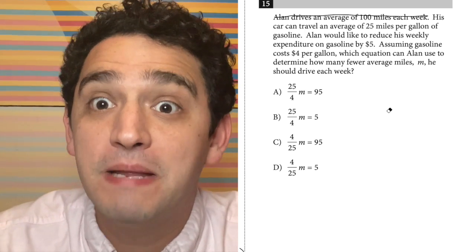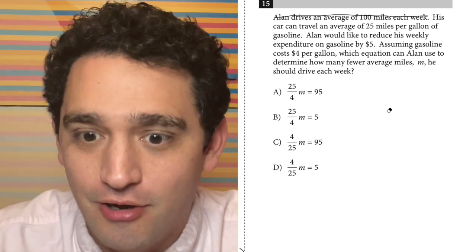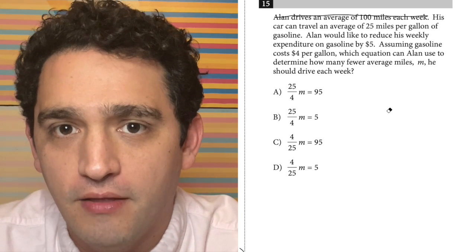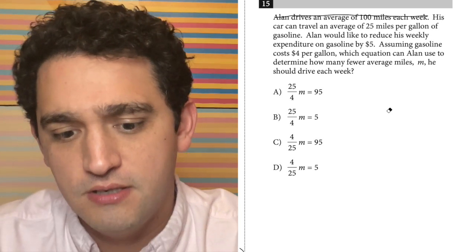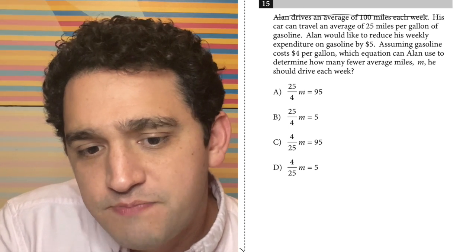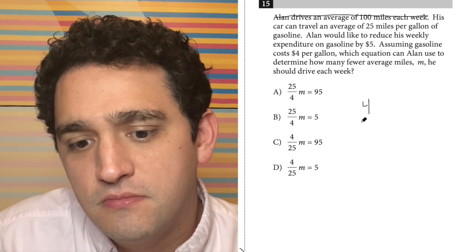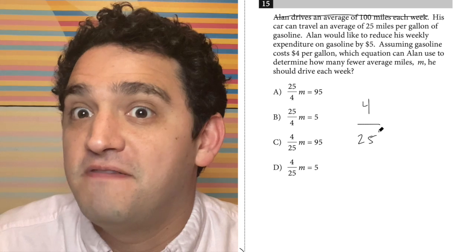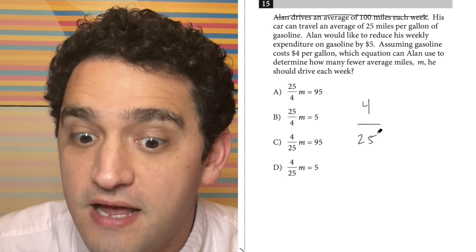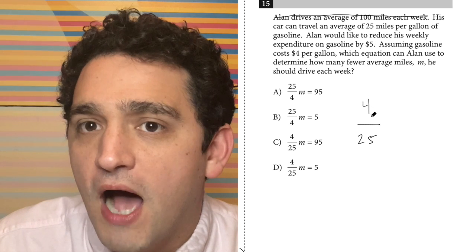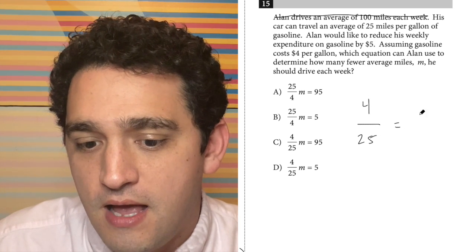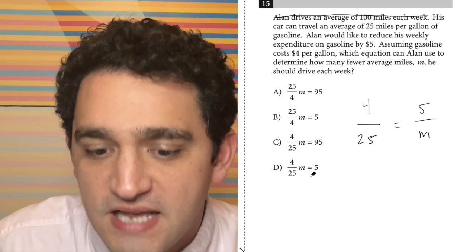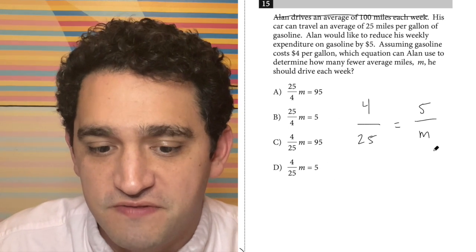All we care about is how many miles you get per gallon and how much each gallon costs. Right now, you can drive 25 miles per gallon, and each gallon costs $4. So essentially, you spend $4 to drive 25 miles. Alan wants to know how many miles $5 buys you, because that's what he wants to save. So, $4 is to 25 miles, as $5 is to M miles.